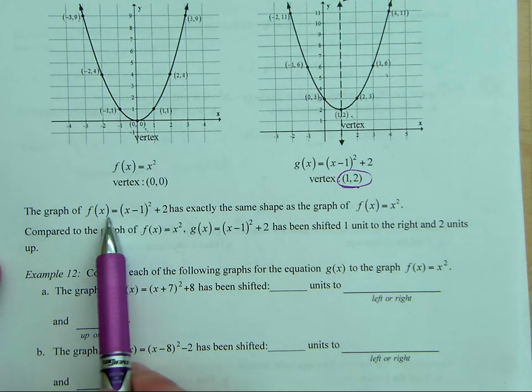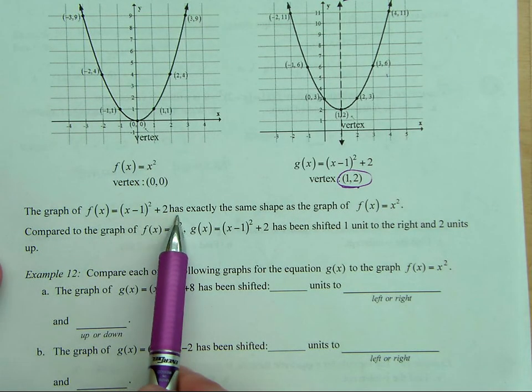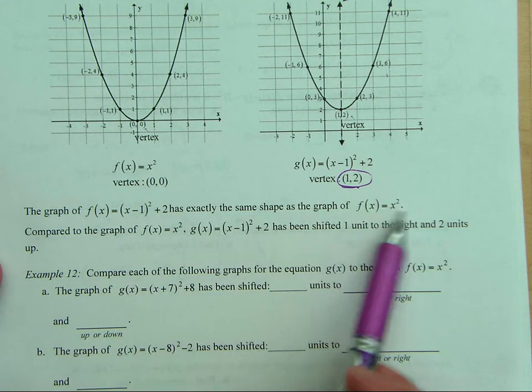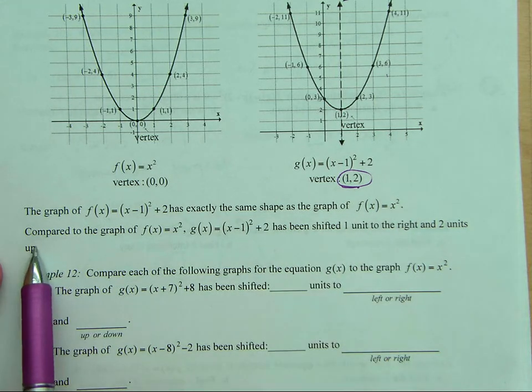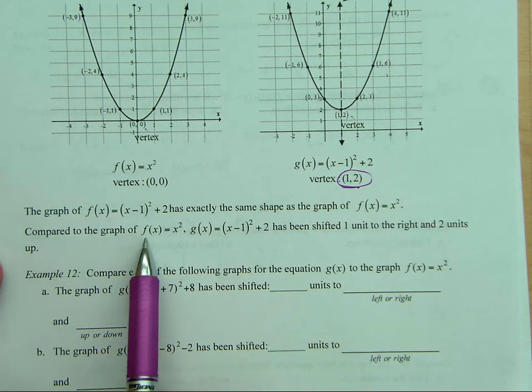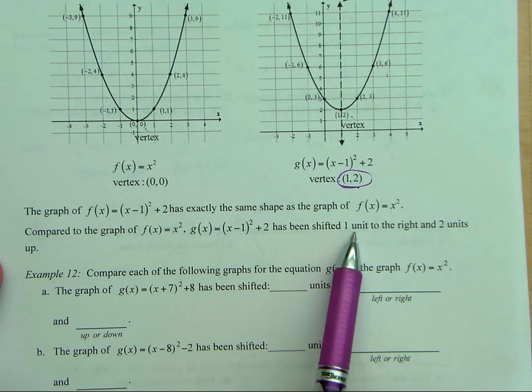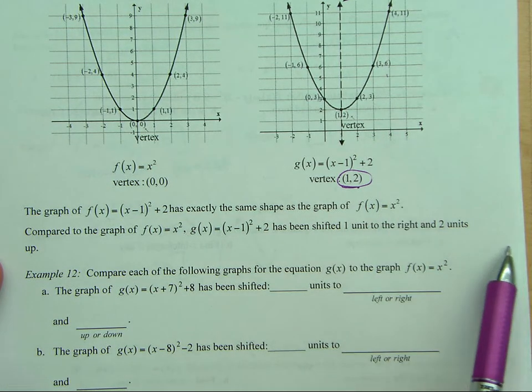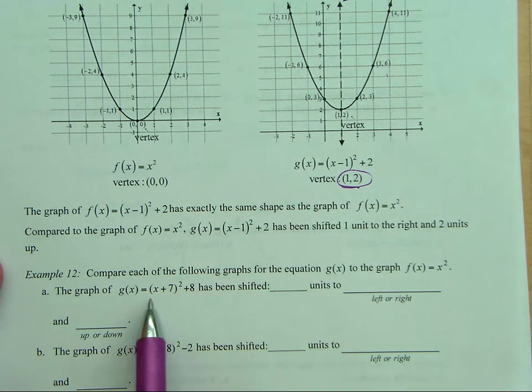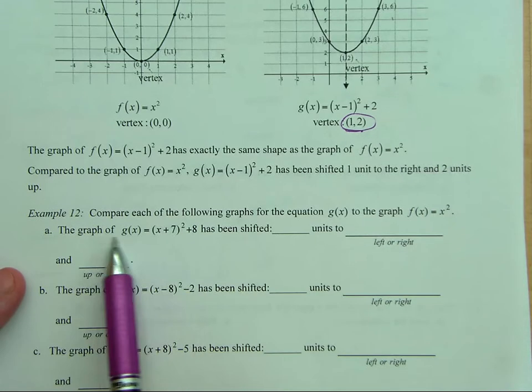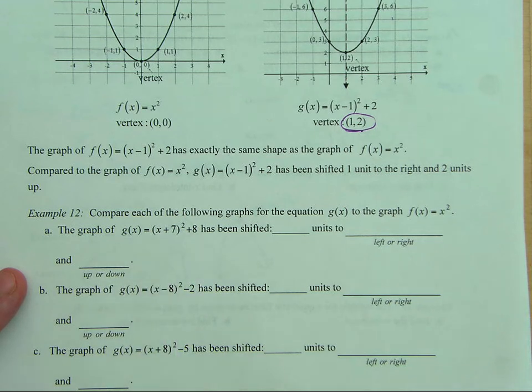So the graph of f of x equals x minus 1 squared plus 2 has exactly the same shape as f of x equals x squared. Compare the graph and the shifts. So we said it shifts 1 unit over to the right and 2 units up. So if you look at this vertex form of the equation, we can actually tell the shift from the vertex.